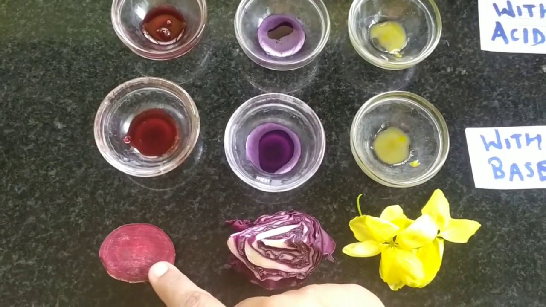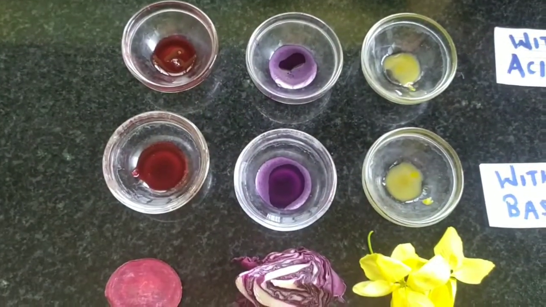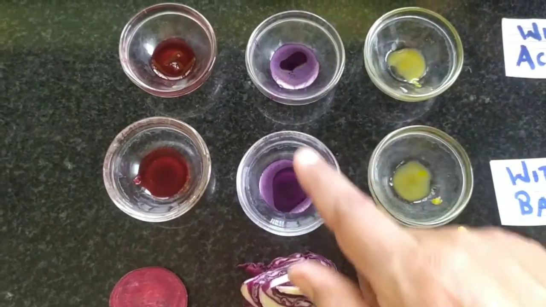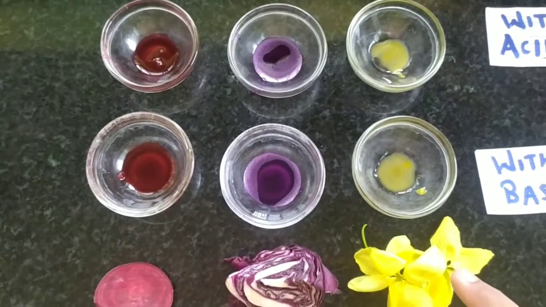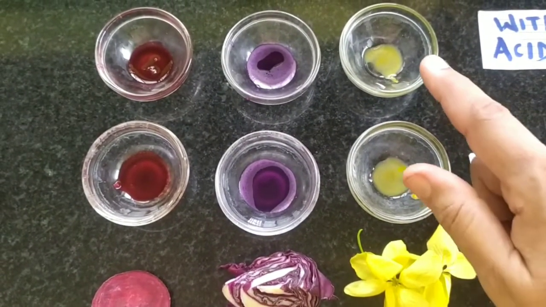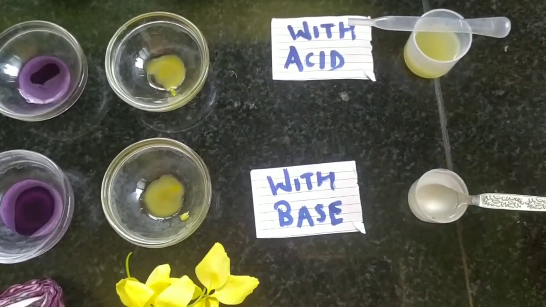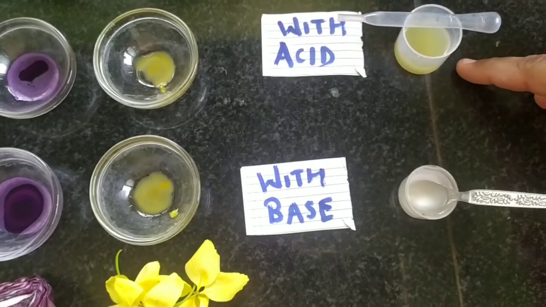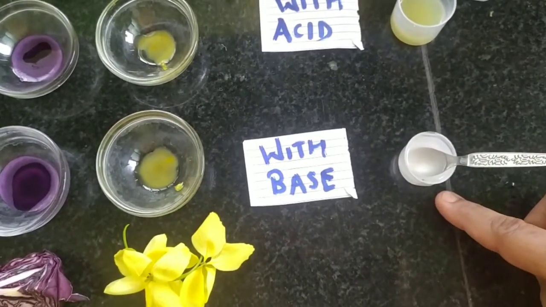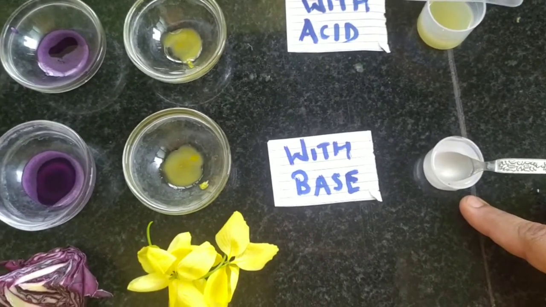This is a piece of beetroot, and I have an extract of beetroot juice in these two bowls. This is red cabbage, and here I have an extract of red cabbage, and these are amaltas flowers, and those extracts also I have taken in these two bowls. Here I have lemon juice with me, which will act as an acid, and I have a small quantity of baking soda solution, which will act as a base.